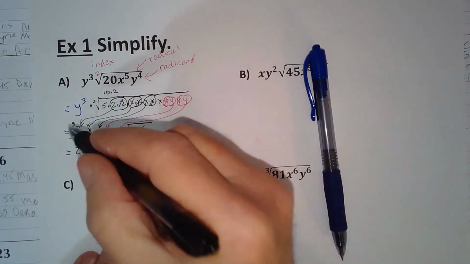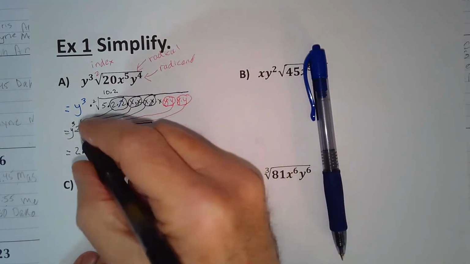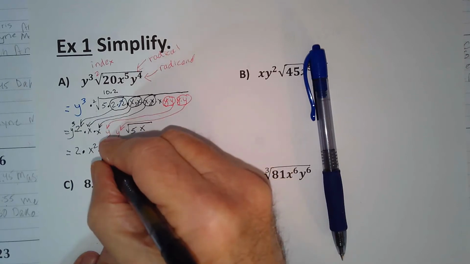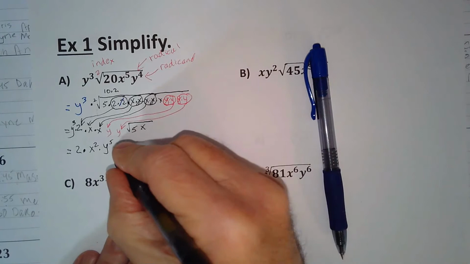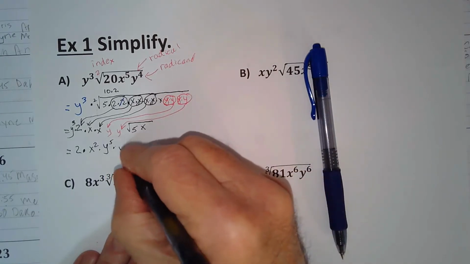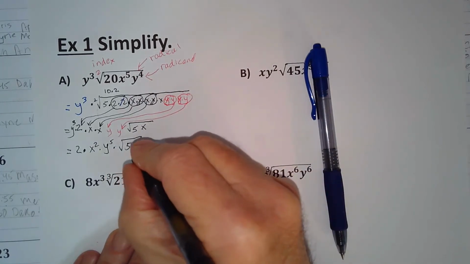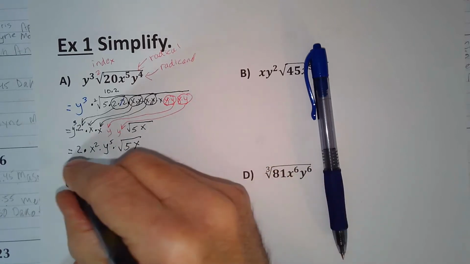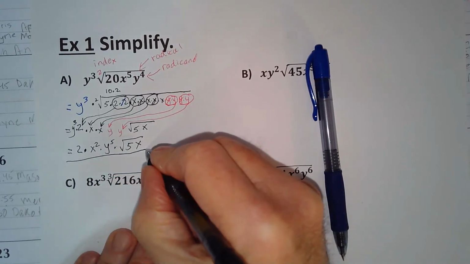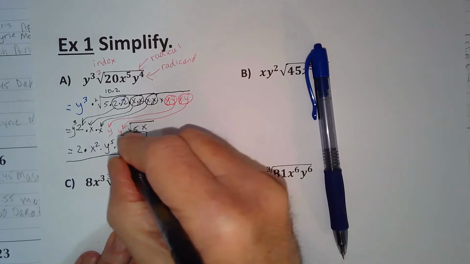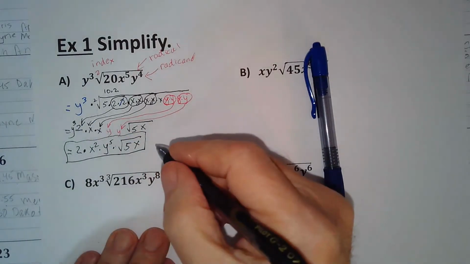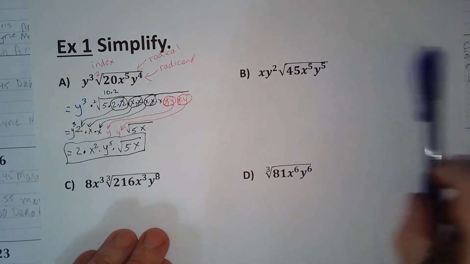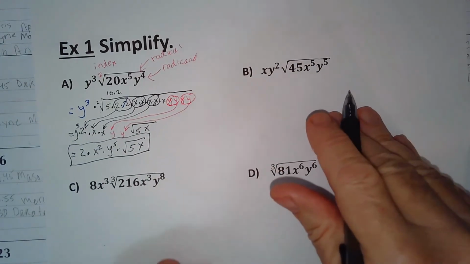And then we have, let's see here. We have y to the 3, and we have a pair of y's. So 3 and 2 more y's is y to the 5. And then what we're left with is the square root of 5x. Okay? So this is your fully simplified answer. 2x squared y to the 5 times the square root of 5x. Okay? All right, let's look at the second one.